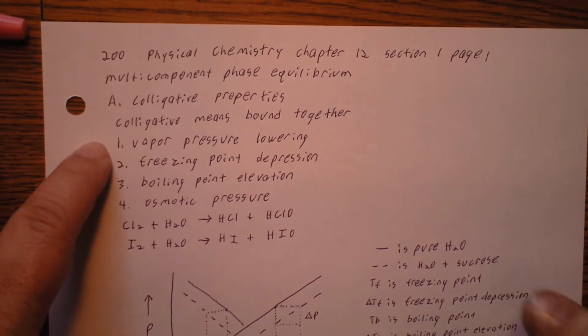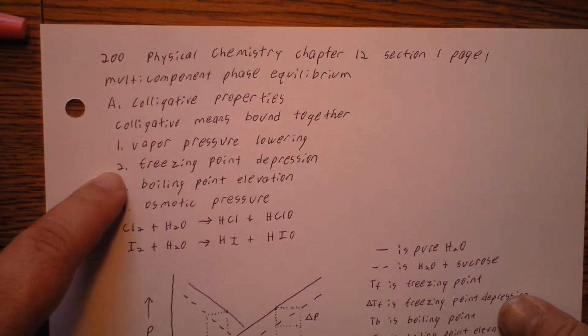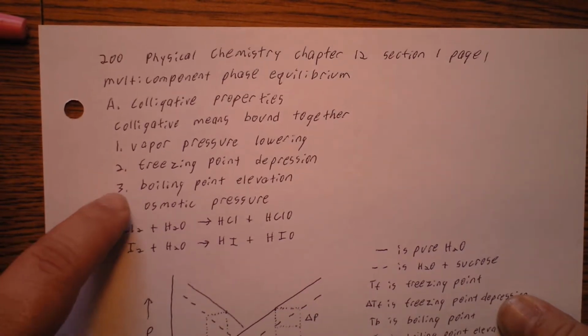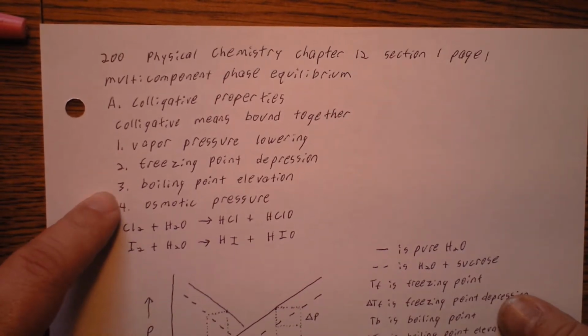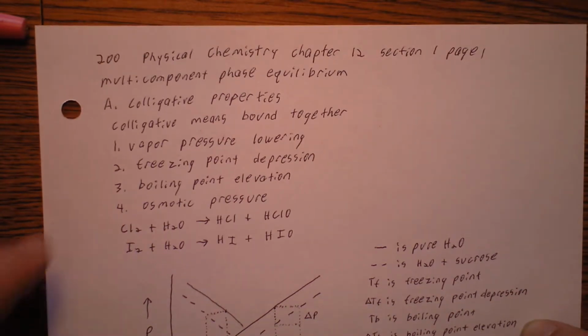The first colligative property is vapor pressure lowering. The second colligative property is freezing point depression. The third colligative property is boiling point elevation. And the fourth colligative property is osmotic pressure.